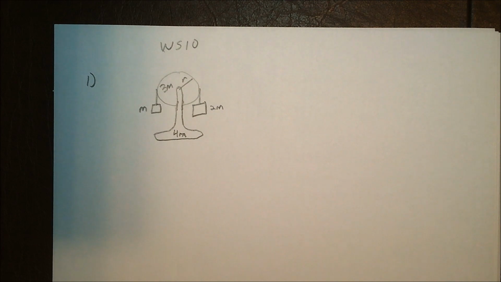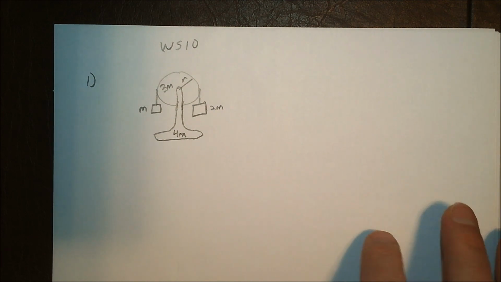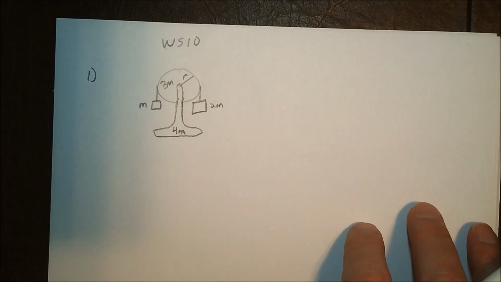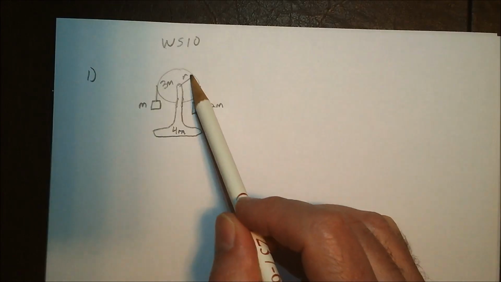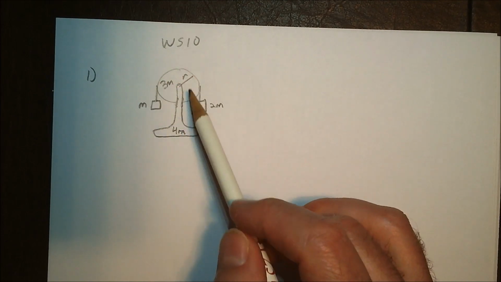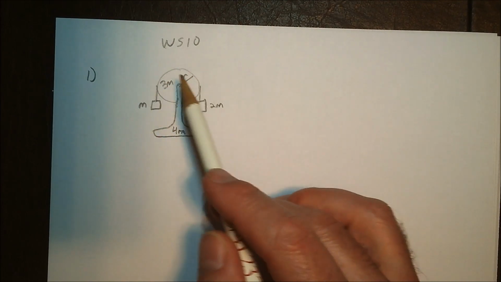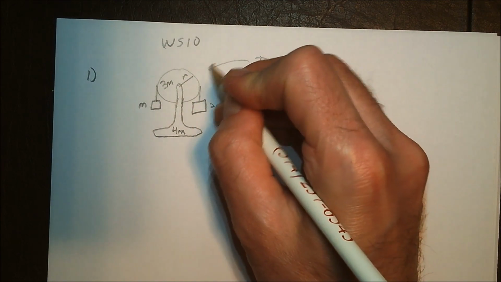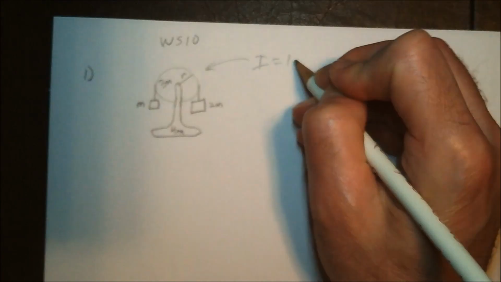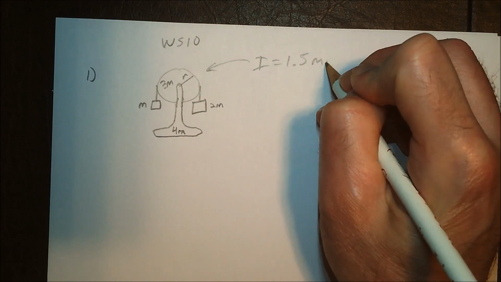Okay, so this is problem number 1 from worksheet 10. This is a real AP problem. Again, I'm going to tell you that the I for this is equal to 1.5 mr squared. So I for this object here is 1.5 mr squared.